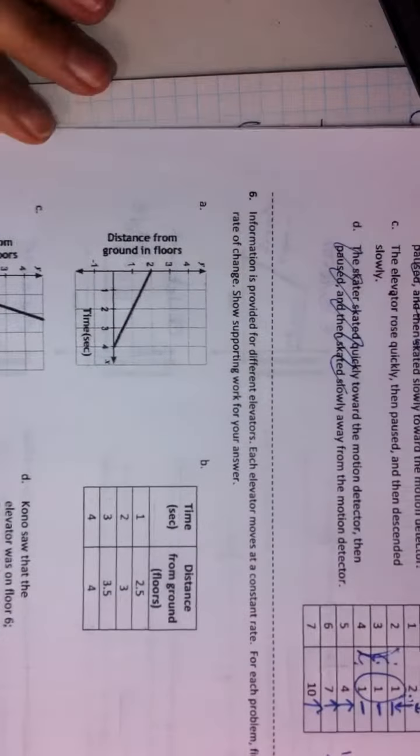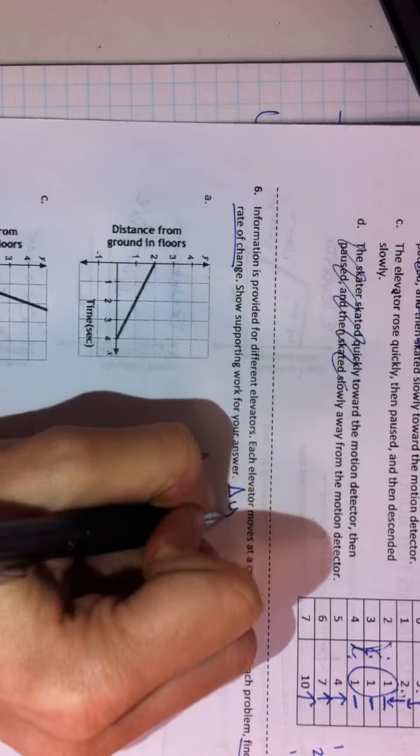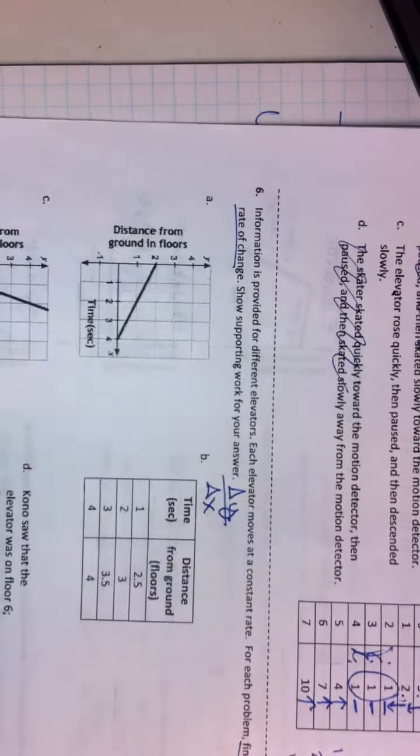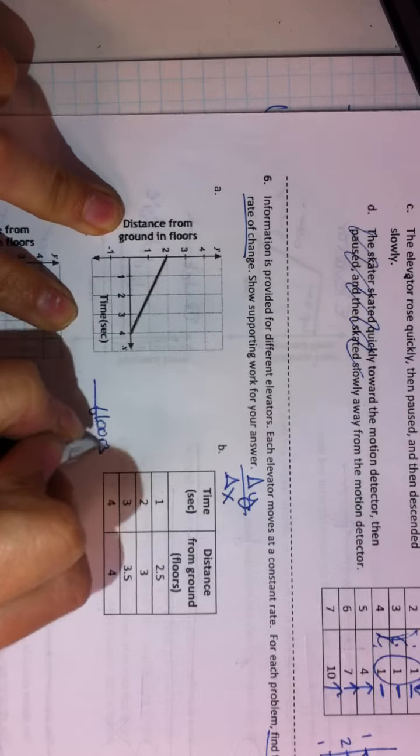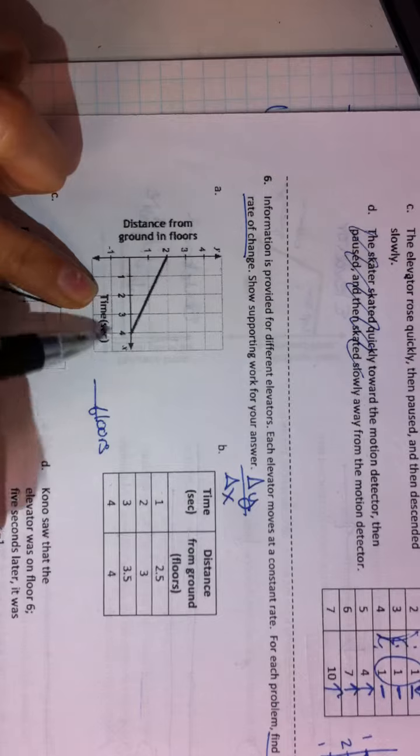All right, in 6A, B, C, D, and E, you had to find the rates. Each elevator moves at a constant rate. For each problem, find the rate of change. Remember that the rate of change is the change in Y over the change in X. Well, let's take a look at this. First off, my Y is distance in ground floors, so my Y is floors. My X is seconds.